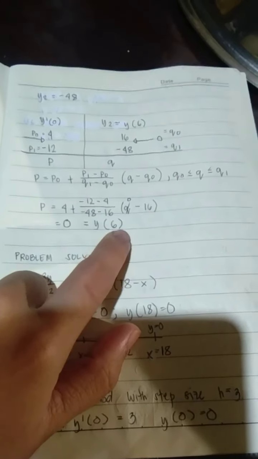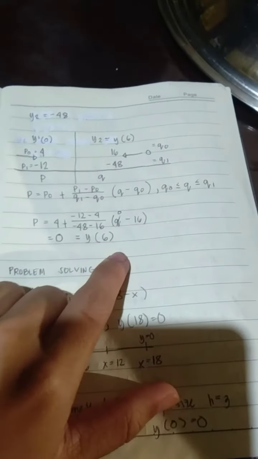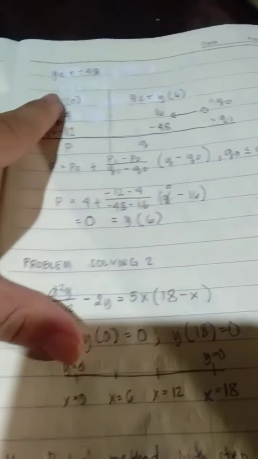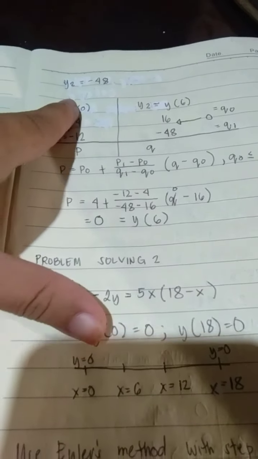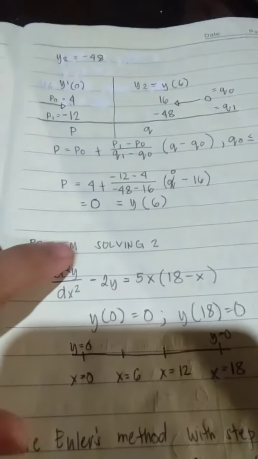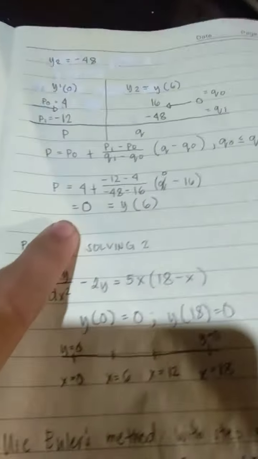So we will know that the value we needed is y prime of 0 is equals to negative 48 in order for us to have y of 6 is equals to 0.